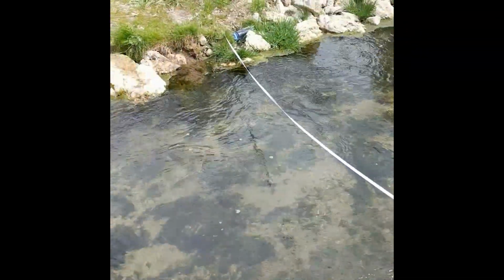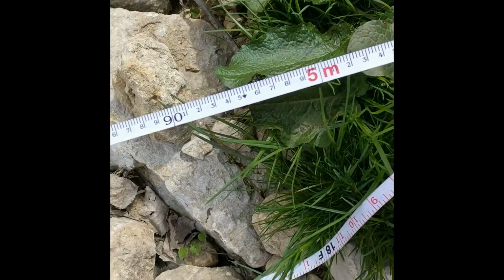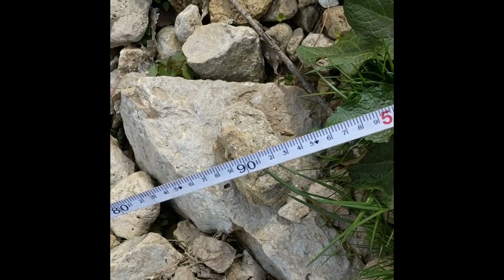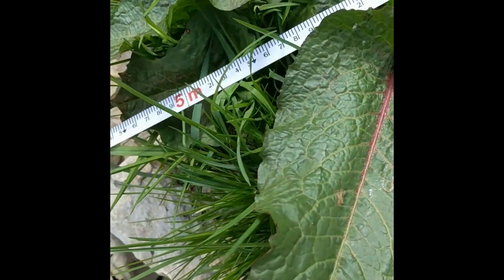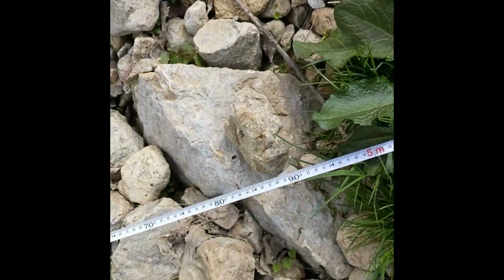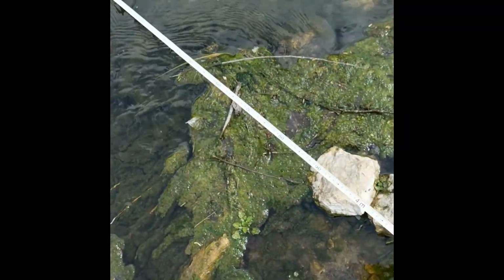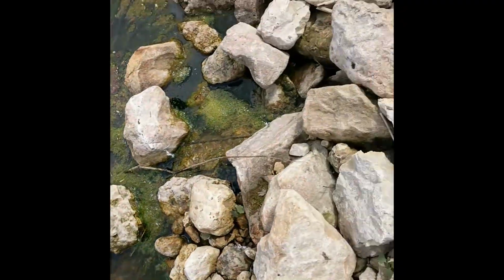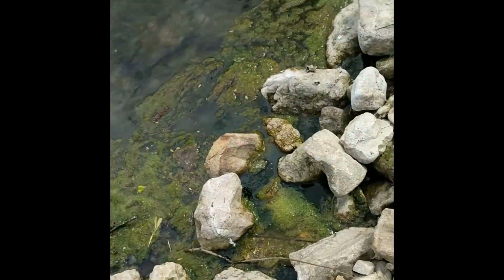First thing we have to do is figure out our distance across. And if you're looking, I got 5 meters straight across. That's going to be a really nice number. I'm going to be able to take a measurement every meter, and we're going to be able to use that as an average moving forward.